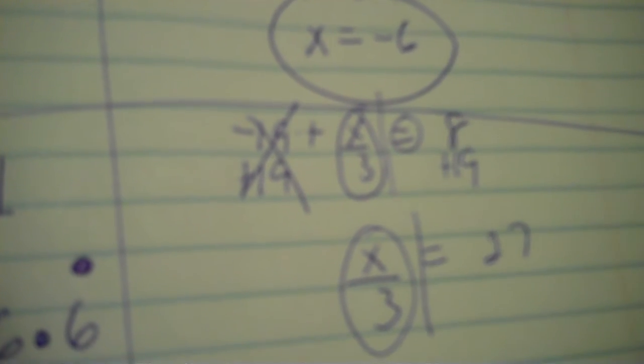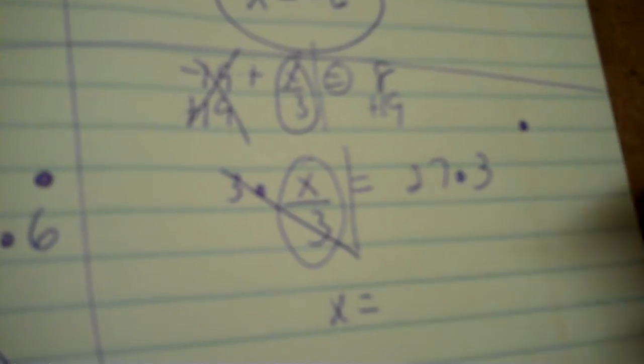Now I see divide, so I need to do the opposite of divide, which is to times. So times 3. 27 times 3 is 81, so x equals 81. Okay, that concludes that page.